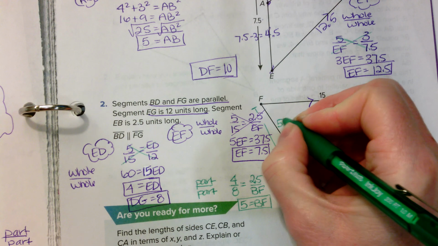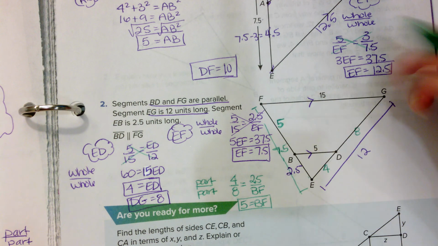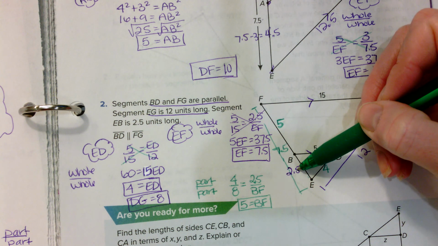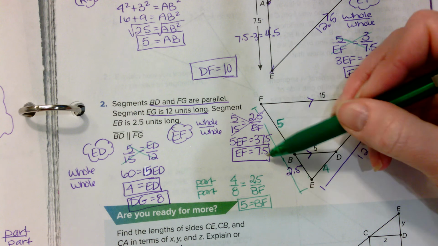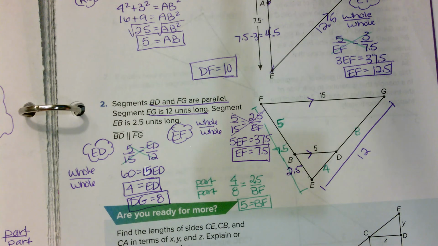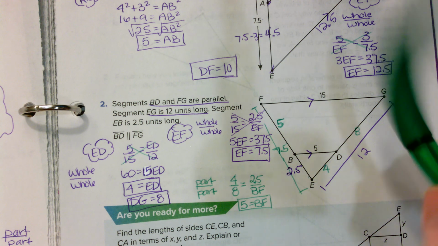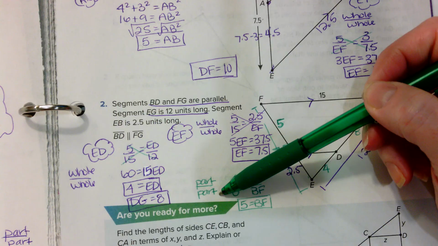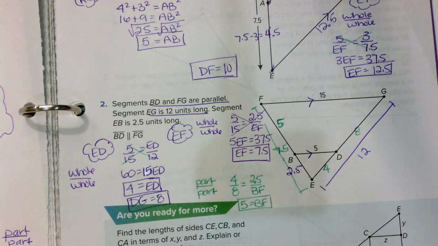So that's an important measurement. It's this little part. And then I could add the 5 and the 2.5 together, and I'd find that the entire side is 7.5. There's lots of ways to work around these triangles as long as you can use the whole over whole or part over part ratios correctly to write your proportions.